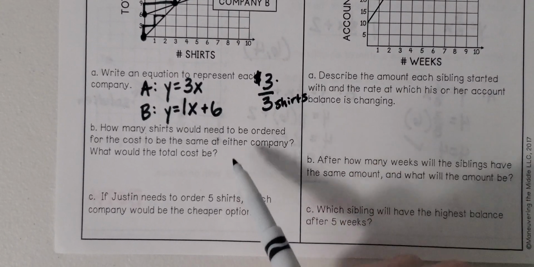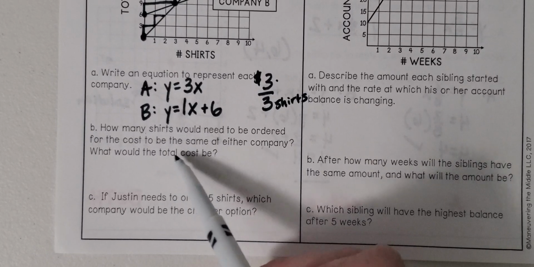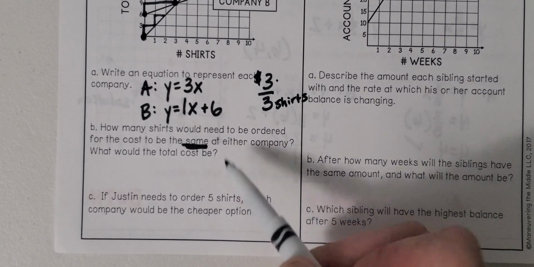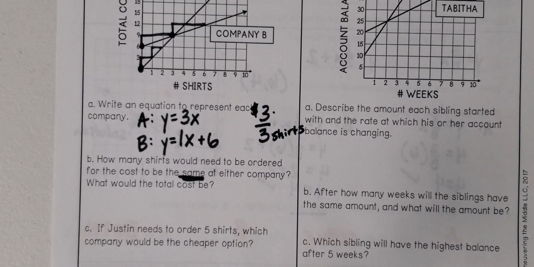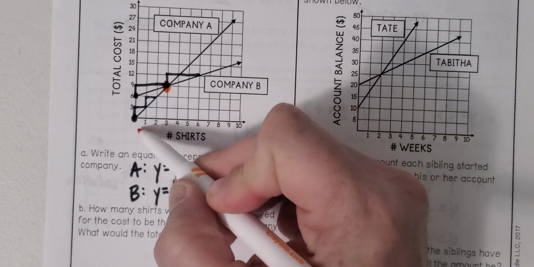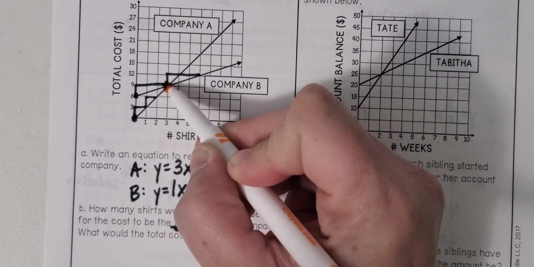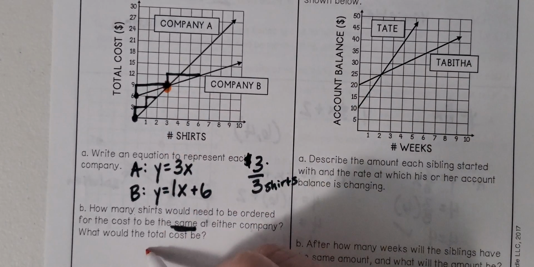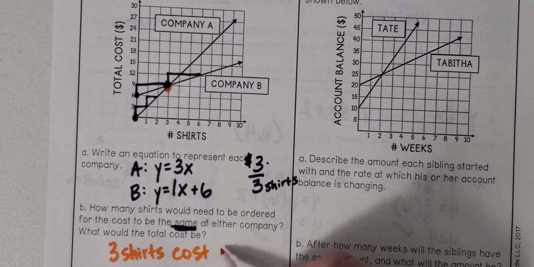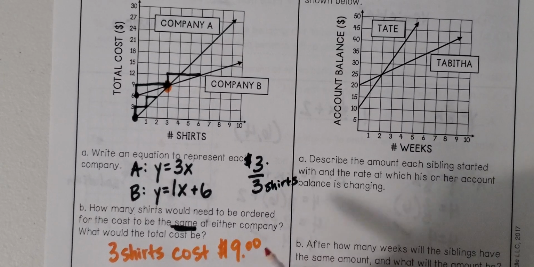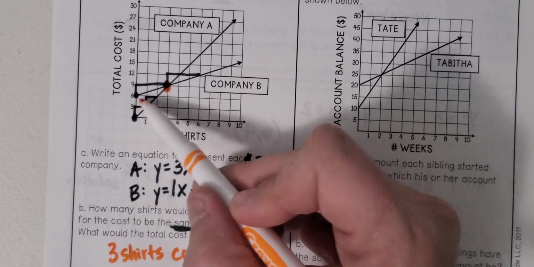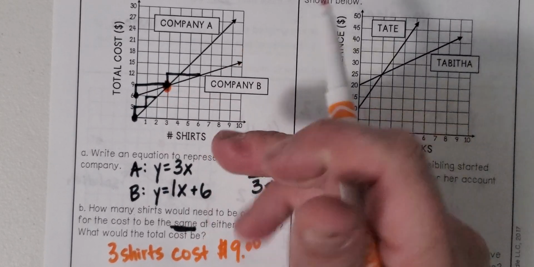The next question, it says how many shirts would need to be ordered for the cost to be the same, there's our key word, same, of either company. So if I want something to be the same, that means that it has to be equal. And I am looking at this solution point right here. So for 3 shirts, it is going to cost $9. So if I only want to get 3 shirts, it doesn't matter if I go with company A or company B, because regardless, it's going to cost the same.